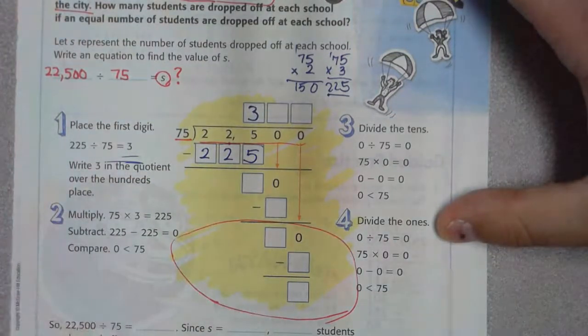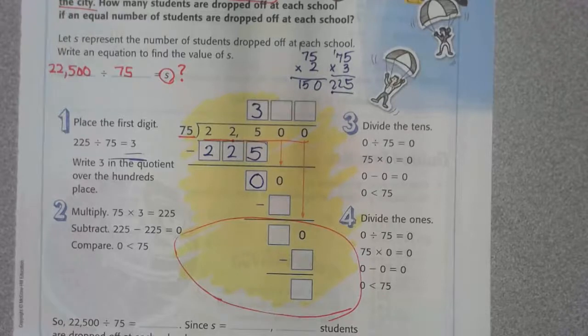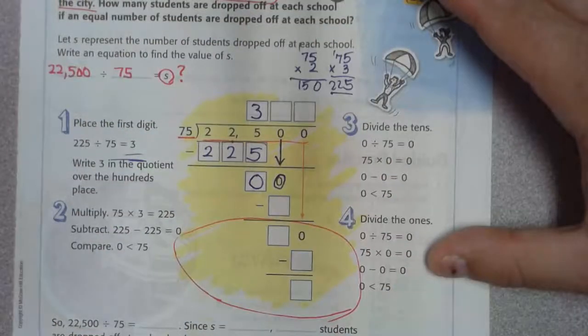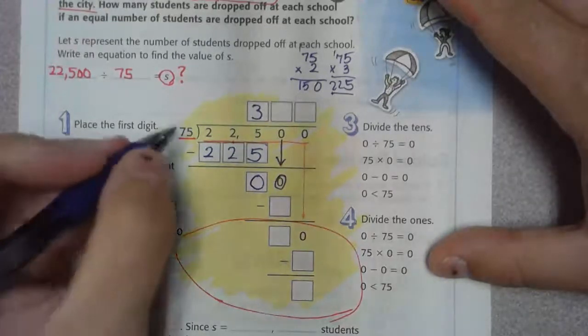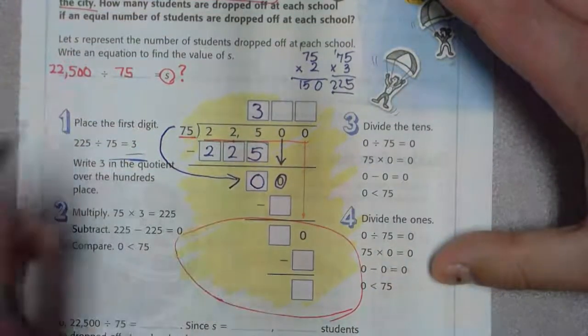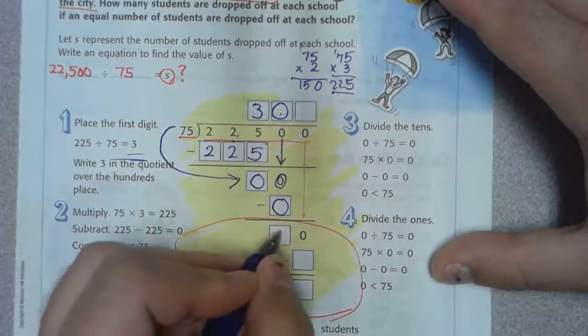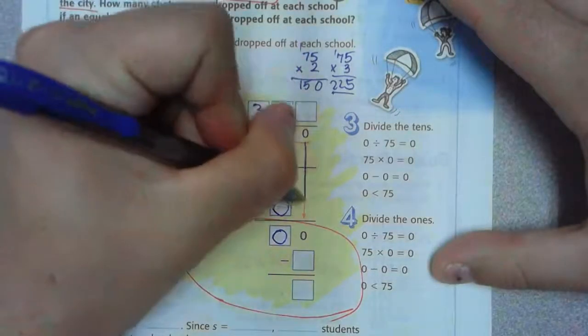Now I subtract those, what do I get? 0. Now some of you would say, man, I'm done already. But you're not, because have you brought down every number yet? No, you haven't. So we got to bring down the 0, which is right there. And when we bring down, as I've said before, look at the board up there on the right-hand side. If we bring down, we automatically have to continue to do it again, divide. So 75 goes into 0 how many times? 0. 0 times 75 is 0. Subtract those, you're going to get 0. Do I have all my numbers drug down yet? No. I got one more 0 right here.